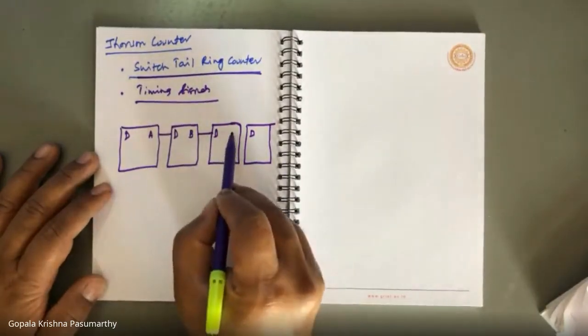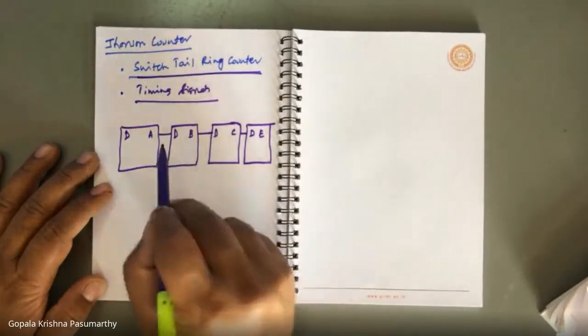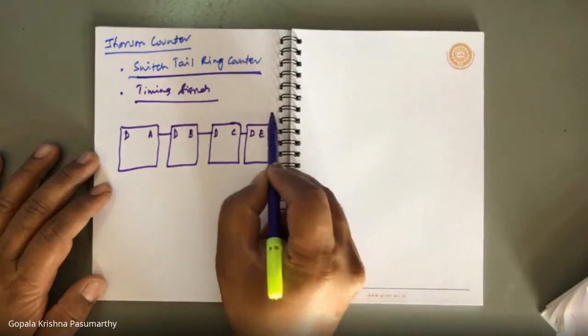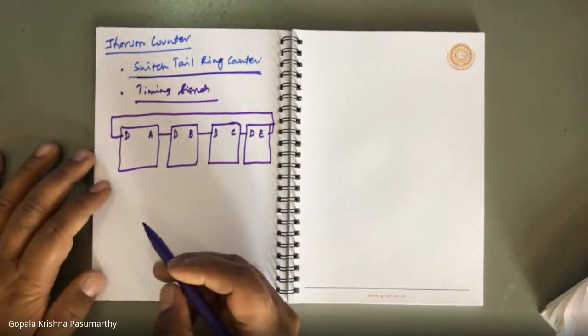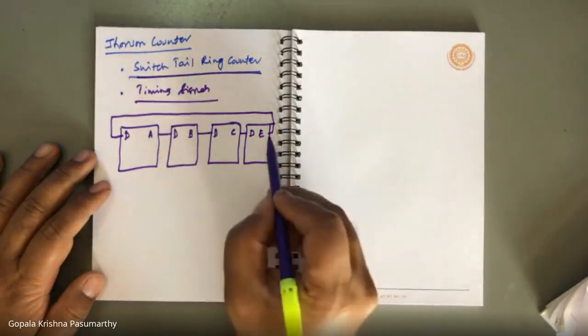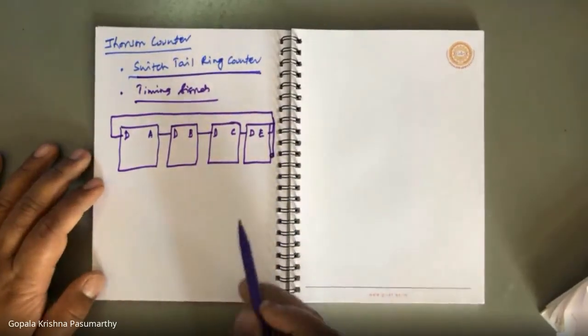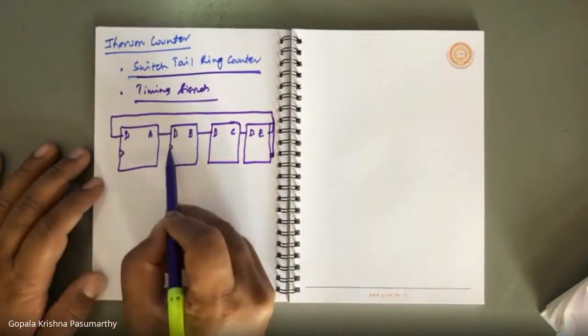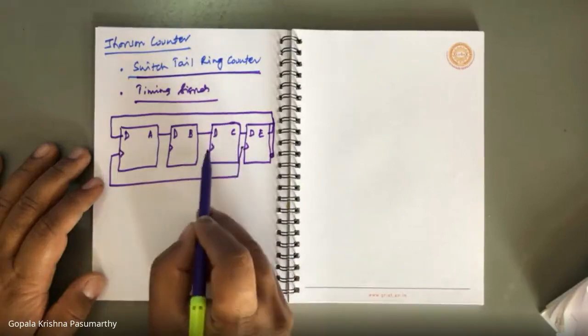This is called C, connected to the fourth. And this is called E, because D we are already using. The complement of E is connected back to D. And every flip-flop has a common clock.